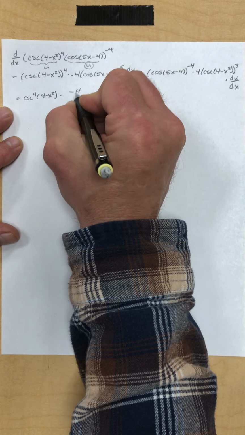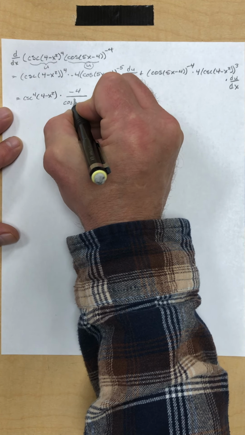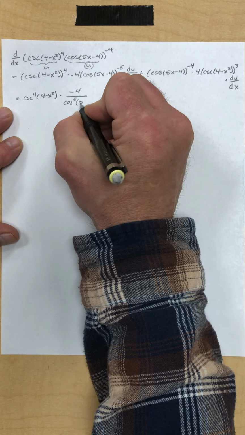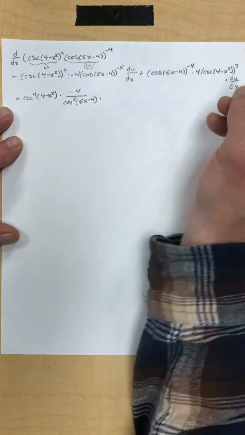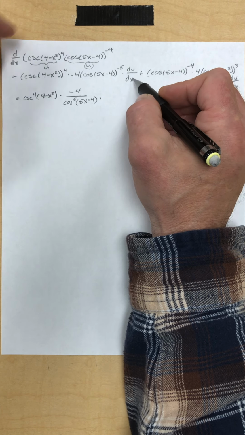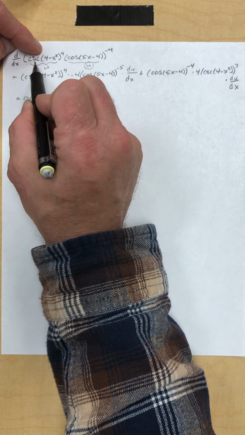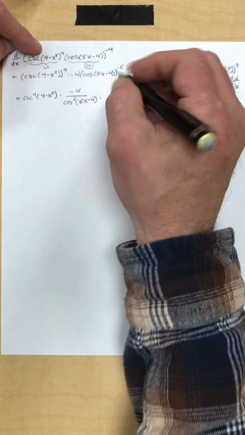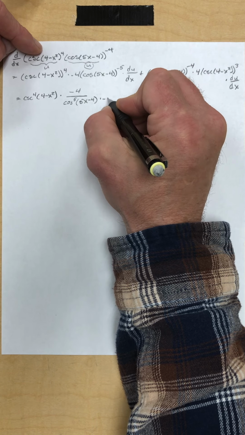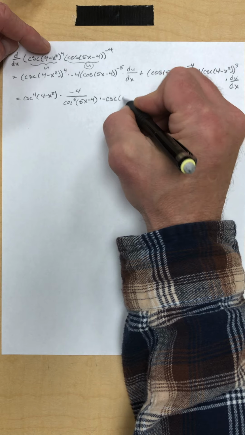So I have negative 4 on top, and I have cosine to the 5th of 5x minus 4 down below. Now I got to deal with du dx. So I got to take the derivative of this. This would be like the cosecant of u. When I do that, I'm going to get the opposite of the cosecant of u, which is 4 minus x squared.